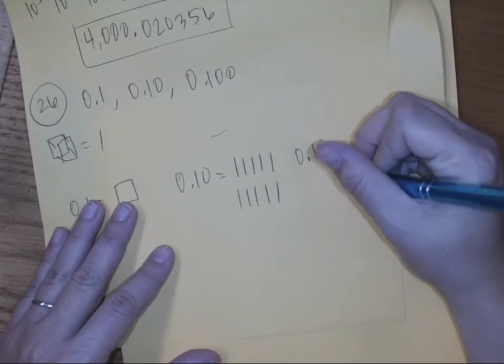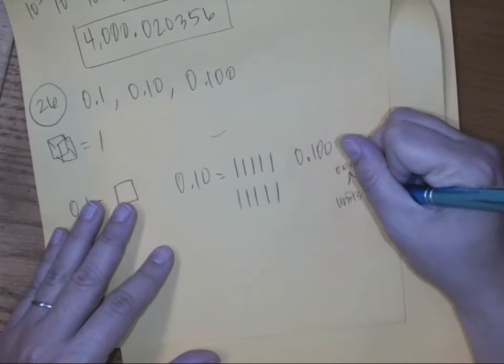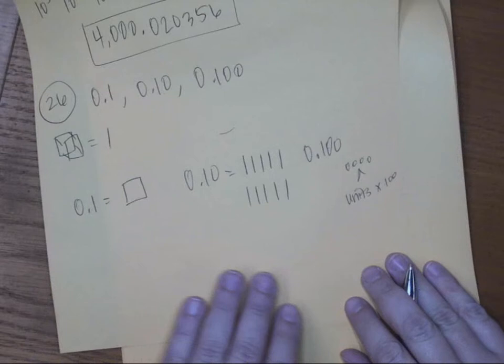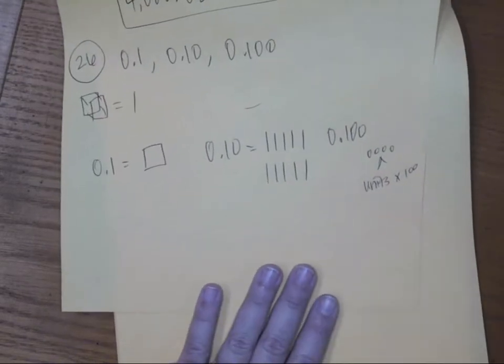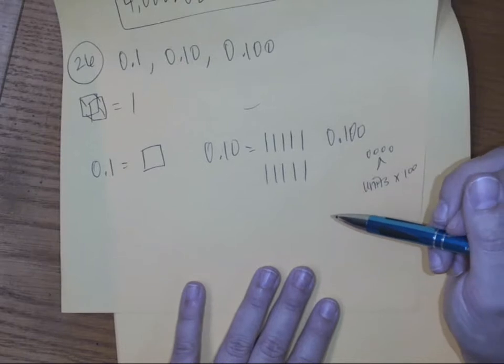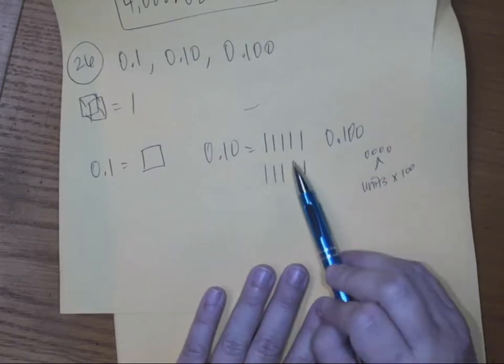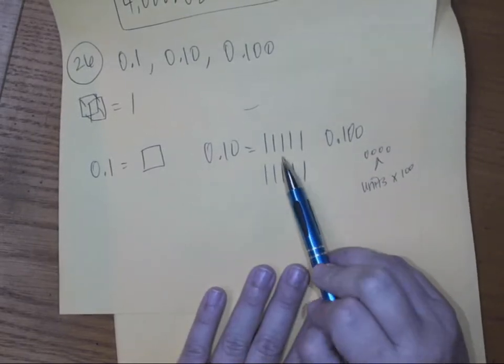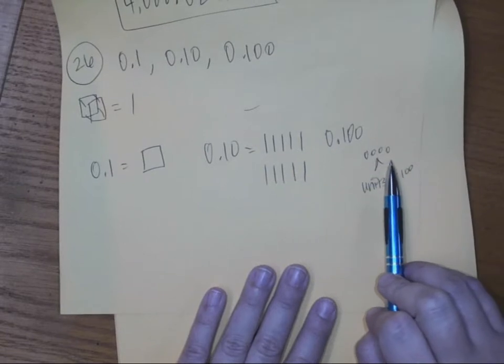So units times 100. I don't want to draw out 100 units. You can just write 100 units written out. So how is this equal? Well, doesn't 1 flat equal 10 longs? And doesn't 10 longs equal 100 units?